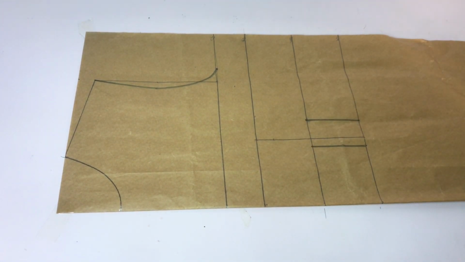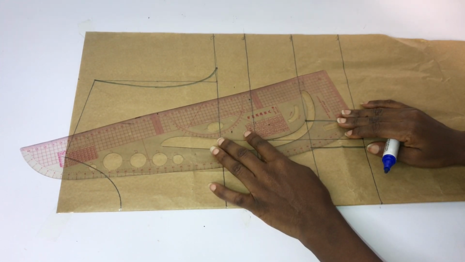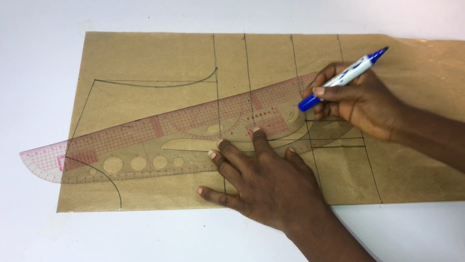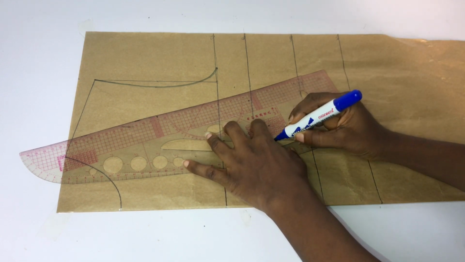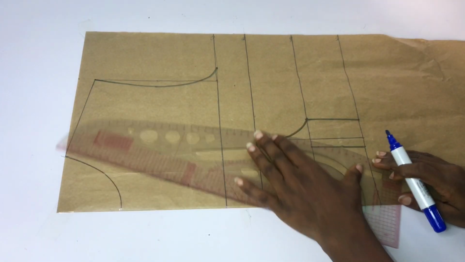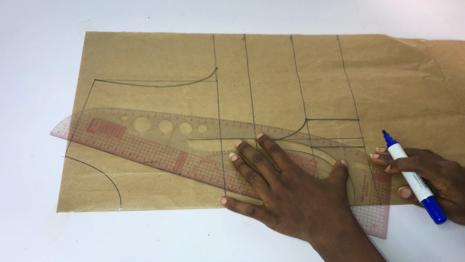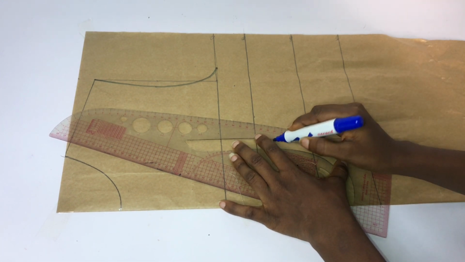After doing that, I'm going to use the curved part of my ruler to connect from that 1 inch to meet the under bust line, as you can see. So make sure the curve you are going to have here is not a straight line and is not too curvy, as you can see me doing. If you don't have a ruler, you can also use your free hand. Okay, after connecting, this is what I have.